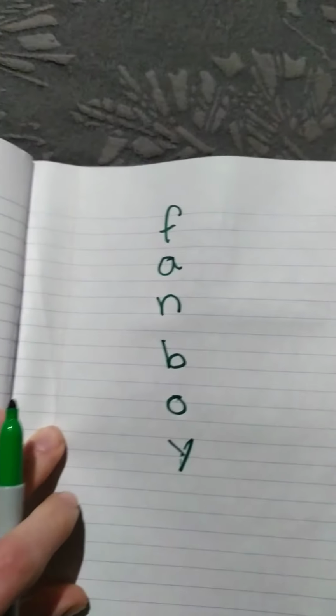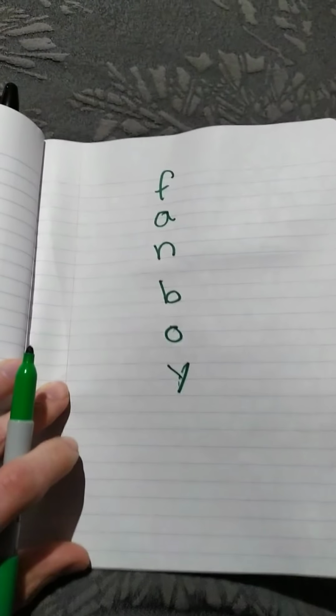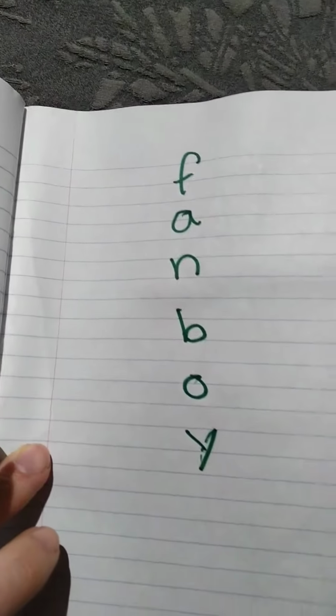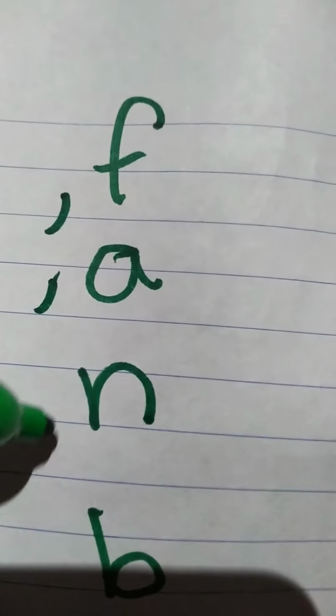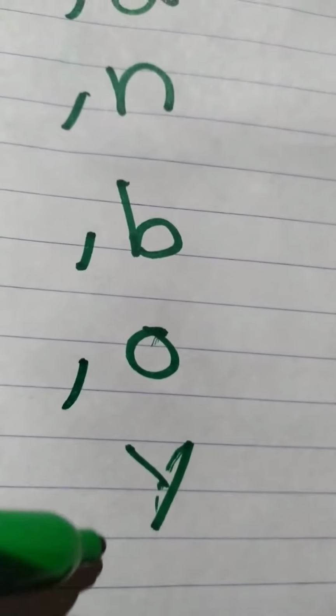Fanboy. So zoom out so you can see what I did there. That's fanboy. Now, before each letter, Fanboy in the middle, I'm going to put a comma right before each letter. Comma, comma, comma, comma, comma, comma.